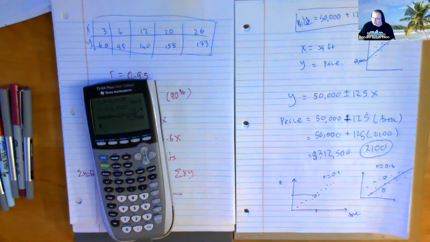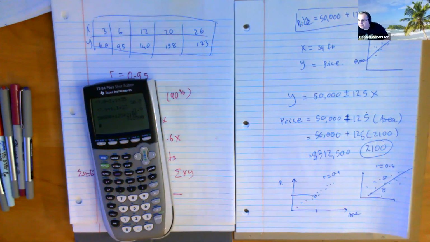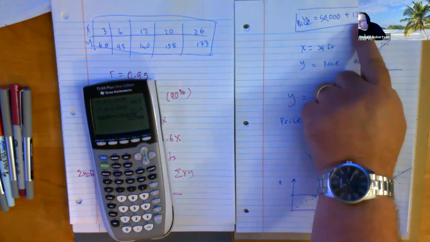So see, when they do a calculation for a house, one of the things that they do is a very, very rough and ready number called price per square foot. They just take the price and divide it by the area. And in this case, it's about $125.